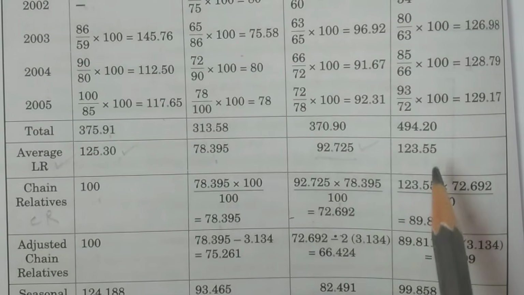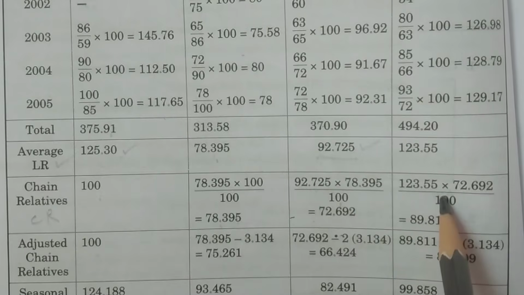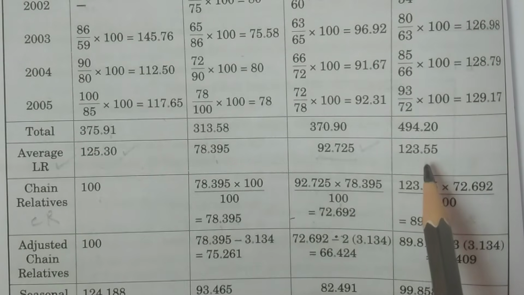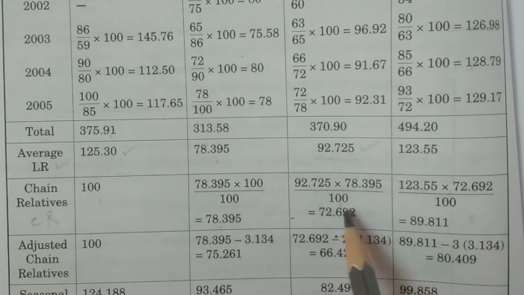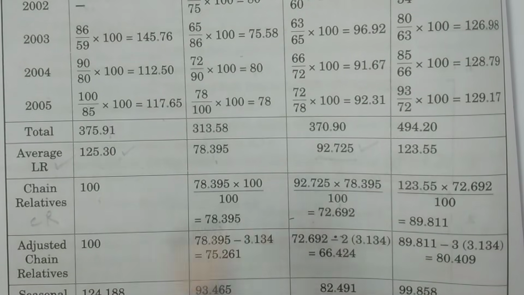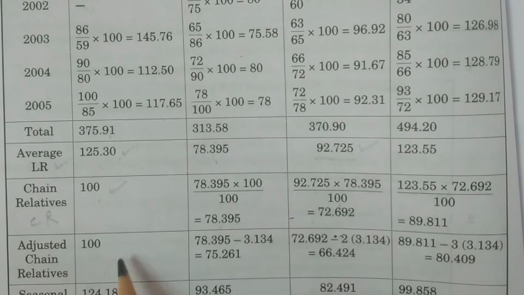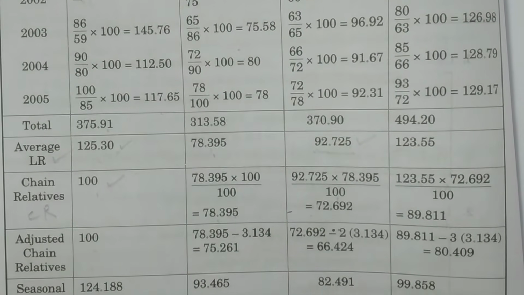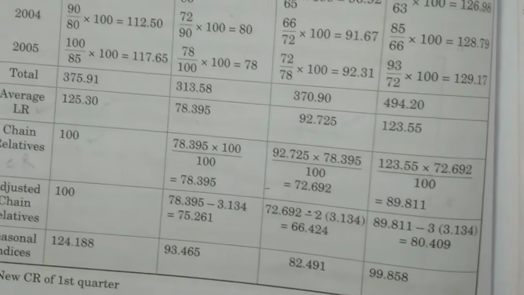Now I will tell you the fourth one as well. If you want to calculate the CR for the fourth quarter, the current season LR is 123.55 and the previous quarter CR is 72.692, divided by 100, and you will get the value. So these are the values of CR, except the first one is taken as 100. That is to be calculated again as the adjusted chain relatives.